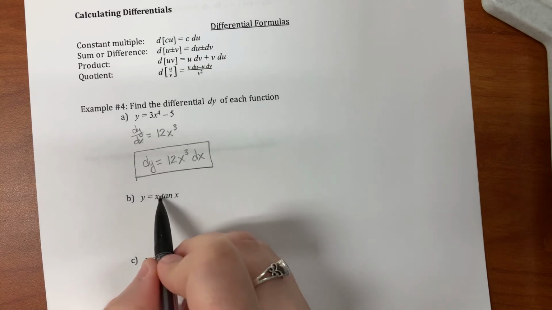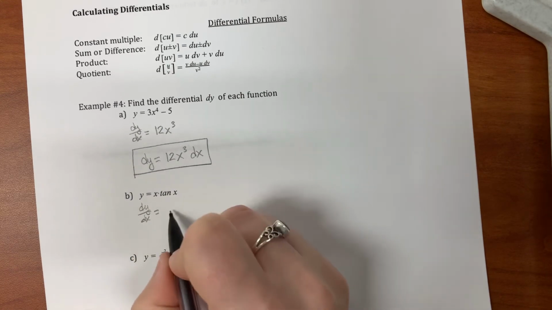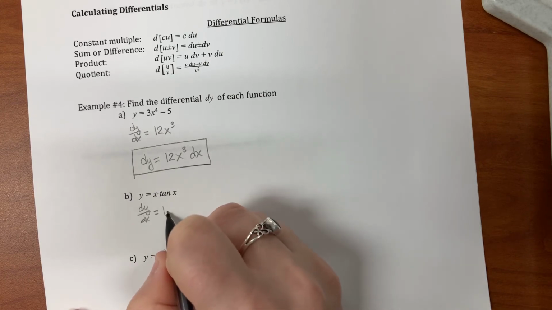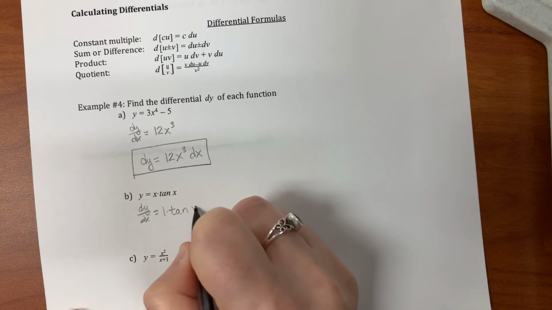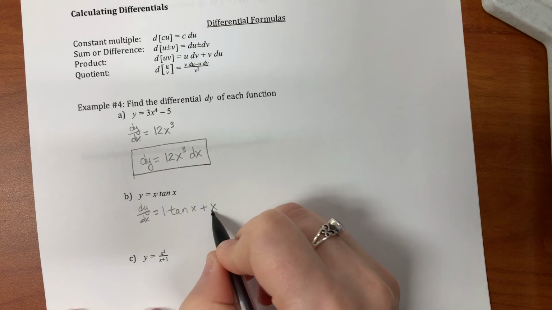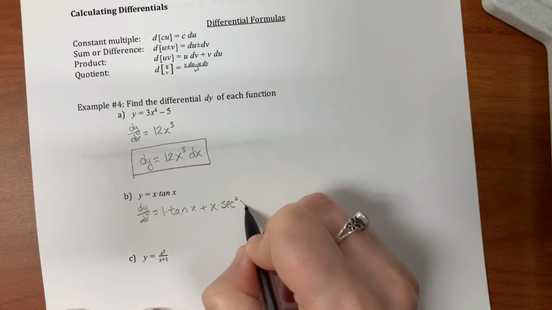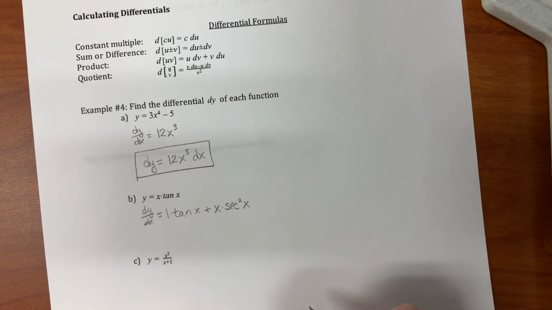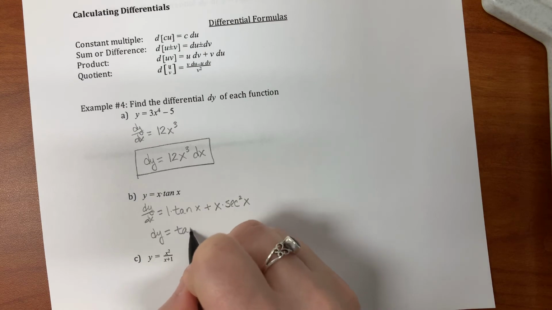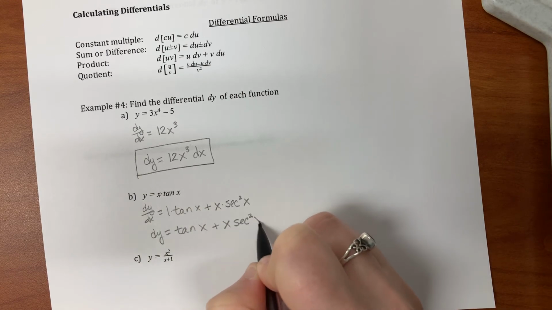So this one, this is a product rule. So dy/dx equals, take the derivative of the first one, so that's 1, times leave that second one alone, so tangent of x I'm going to leave alone, plus x I'm going to leave alone, and I'm going to do the derivative of tangent, which is secant squared of x. And then I'm going to pull that dx over to the other side. So 1 tangent is the same thing as tangent, plus x secant squared of x.